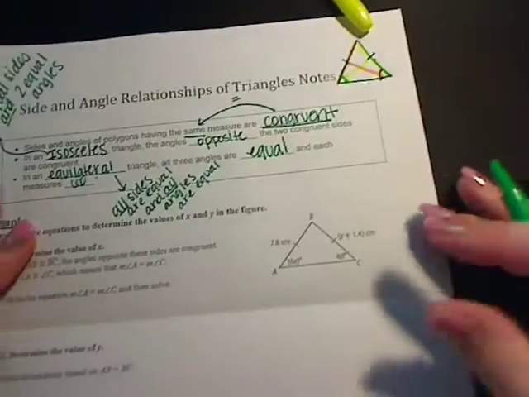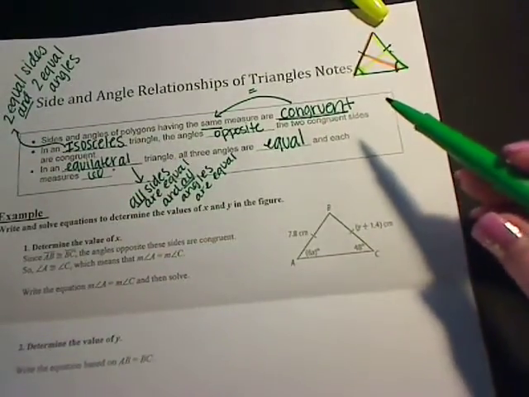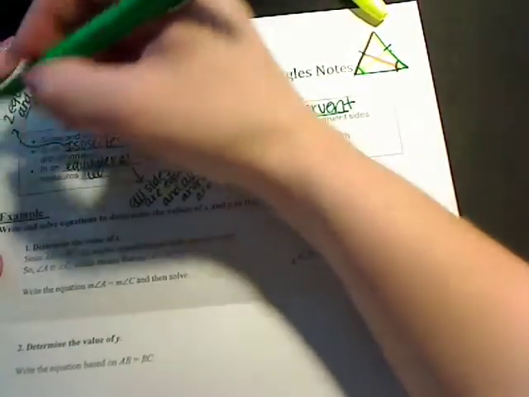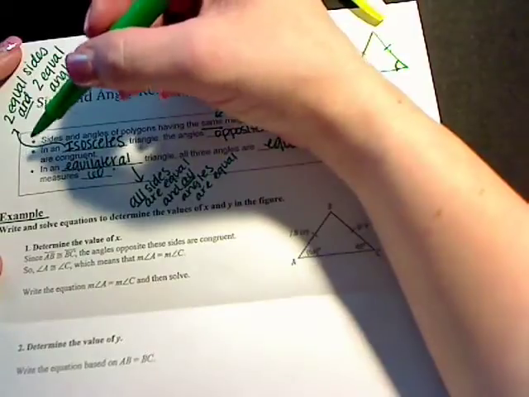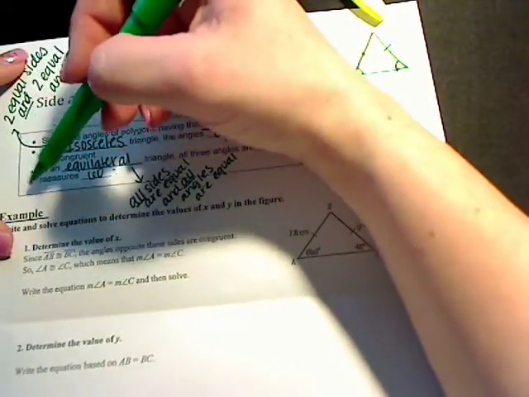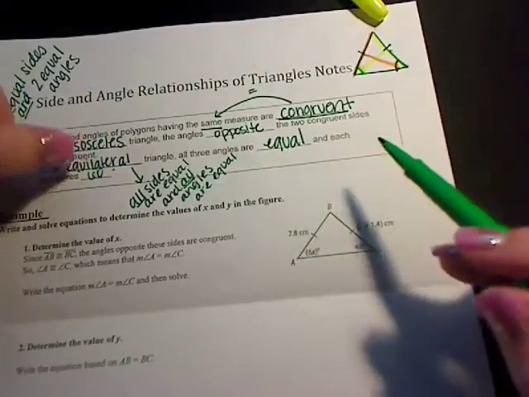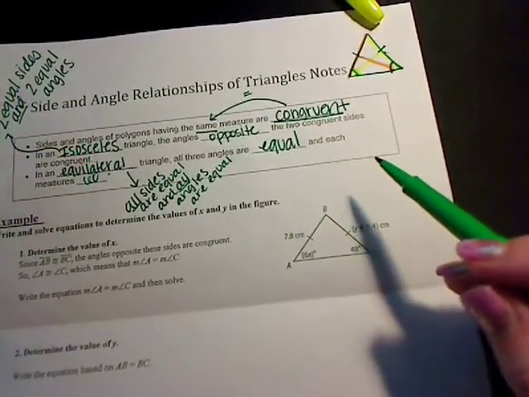Well, you may say, why do they measure 60 degrees? Well, if you think about it, all the angles in a triangle have to add up to 180. So if I had a triangle and all 3 angles were the same and they had to add up to 180, well, 60 plus 60 plus 60 equals 180. So that's why in an equilateral triangle, every single angle equals 60 degrees.